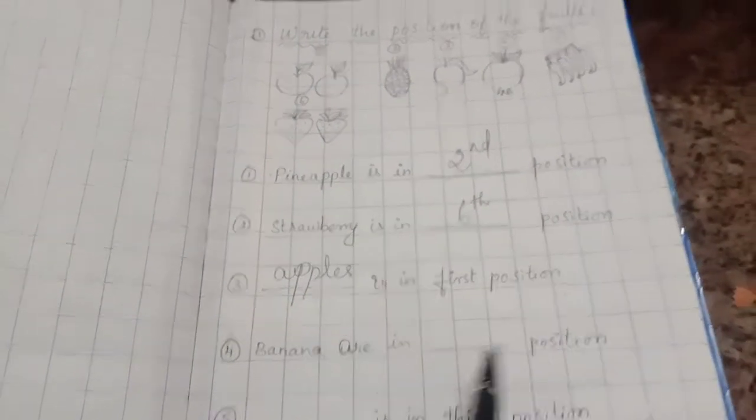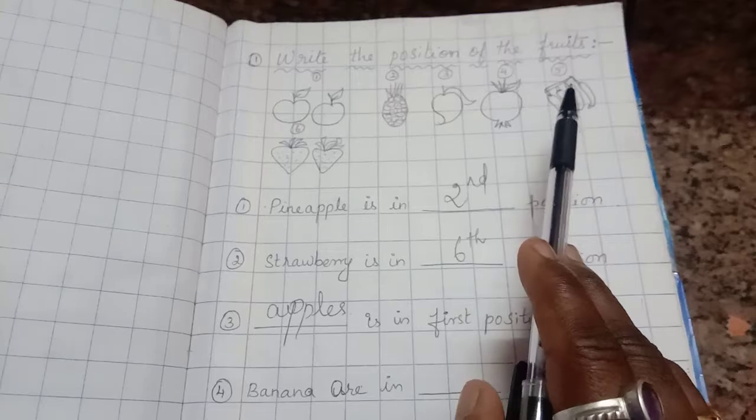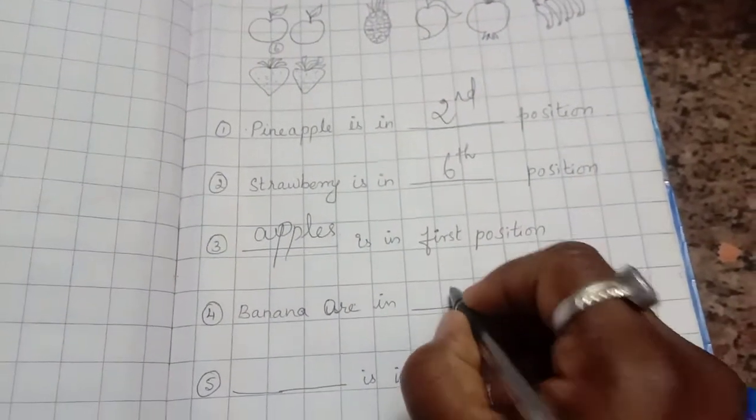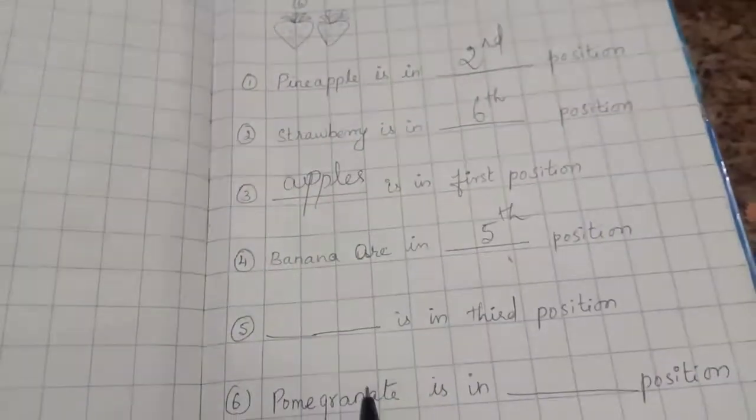Banana is in dash position. Banana is in fifth position. So fifth is the banana position.